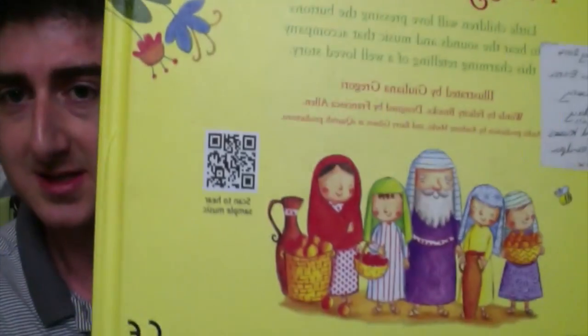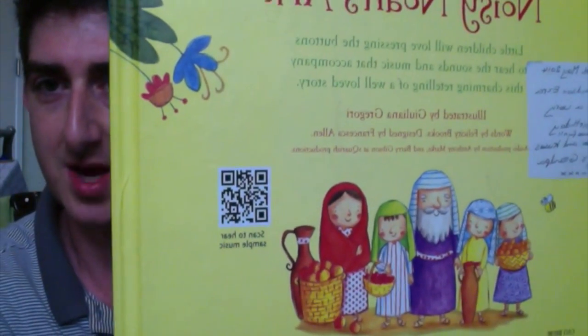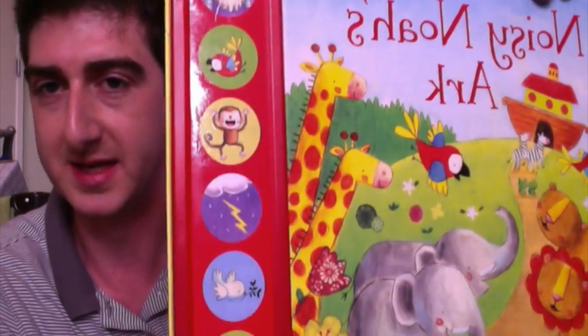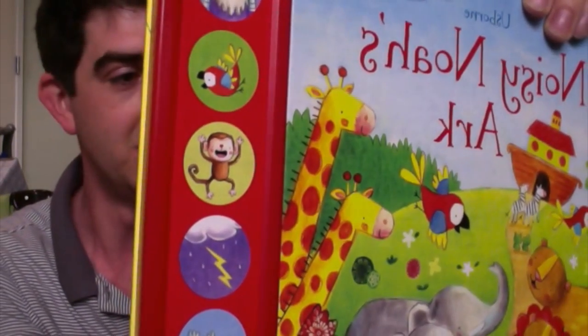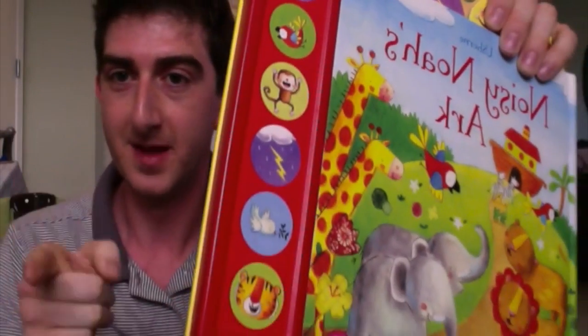The Noisy Noah book, the barcode says, press here to hear sample music, which I don't completely understand because I'm hearing a lot of noise and music actually on the book, but I'm sure if I took the time to scan it, that I would find some noise and music. In fact, let's try that now.